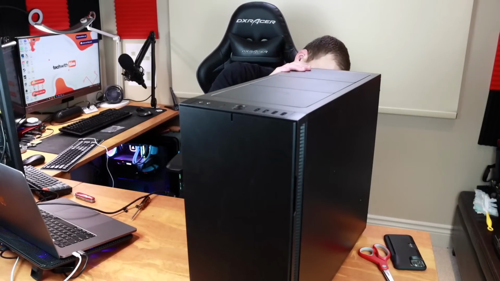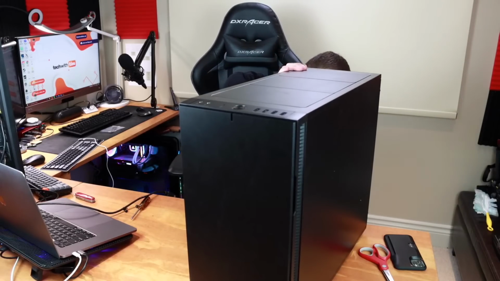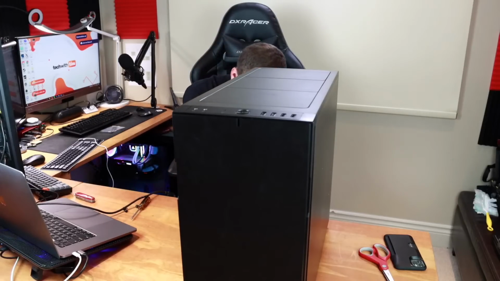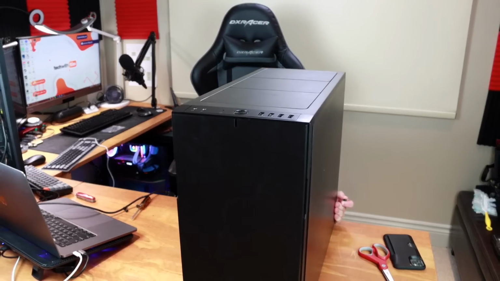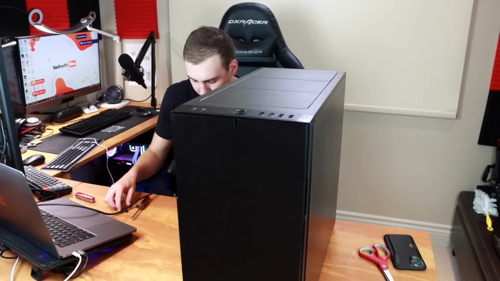All right, and are we locked and loaded here? Almost. Boom, side panel on. Perfect. Okay, let's screw these guys in. Is there another one up there? Yep.